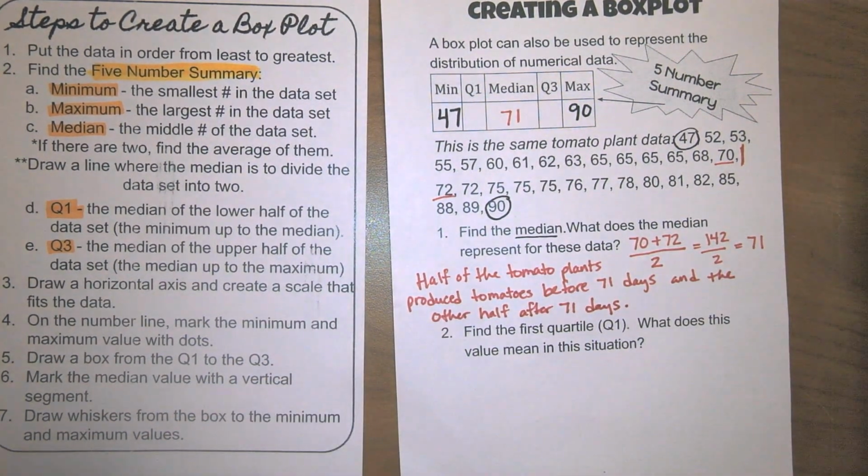So it shows that I really understand what the 71 is representing, that half of my plants happened before that, the other half of the plants had happened after that.